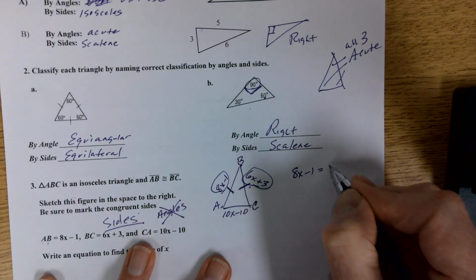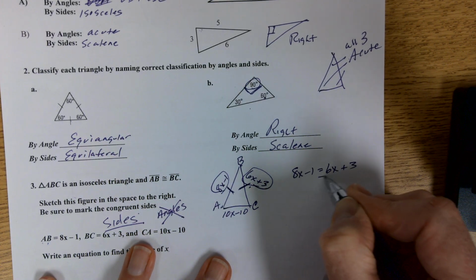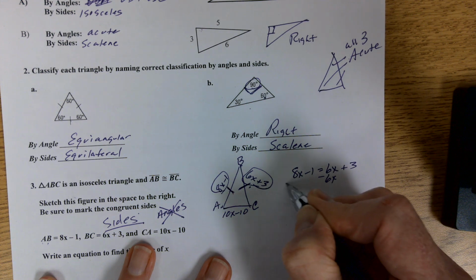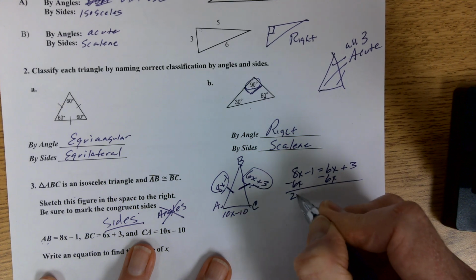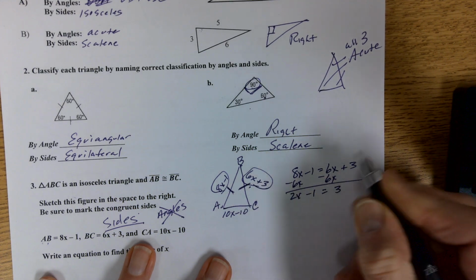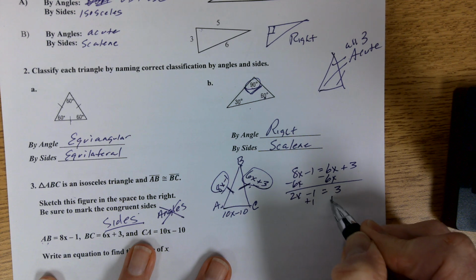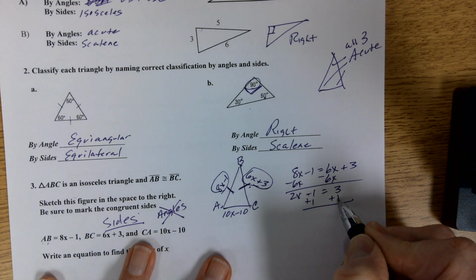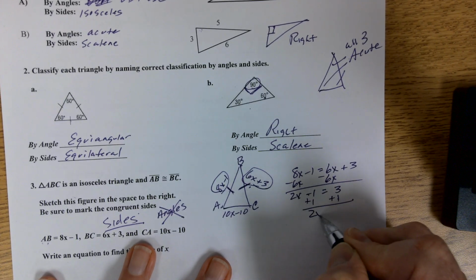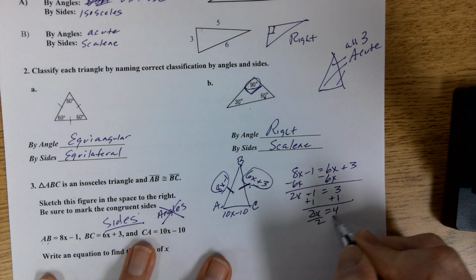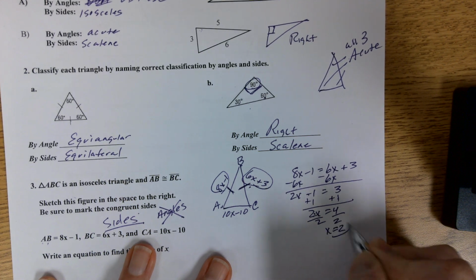8x subtract 1 equals 6x plus 3. Get the x's on one side of the equation. And then get your constants. Do the add, subtract first. Multiply, divide second. When they're mashed is multiply. Okay, x is 2.